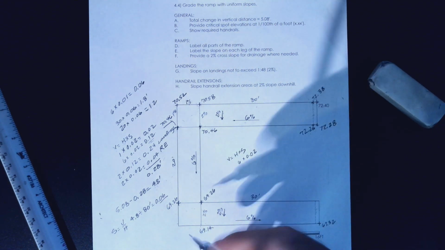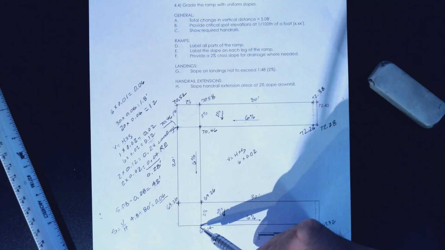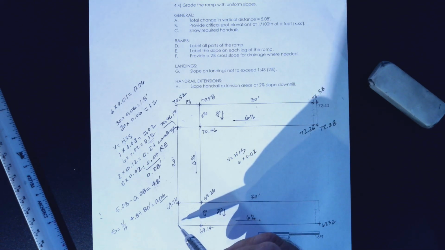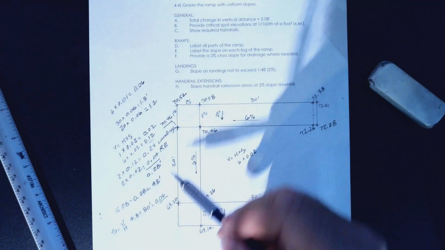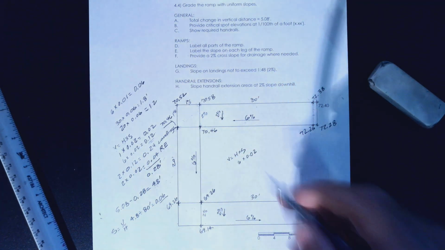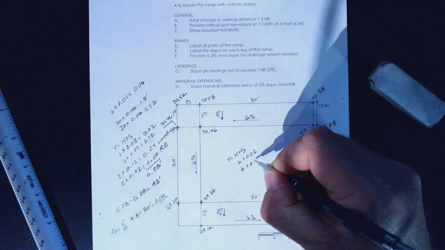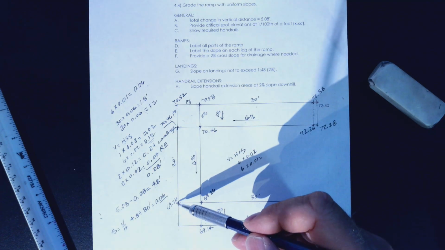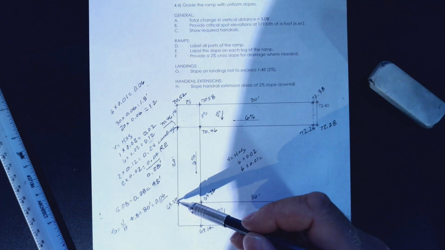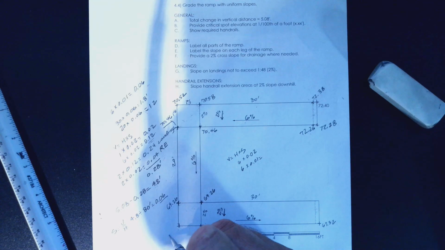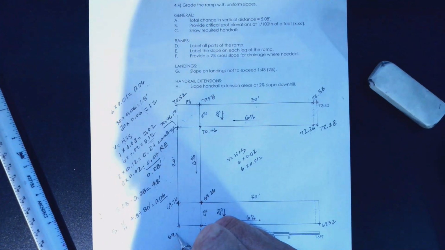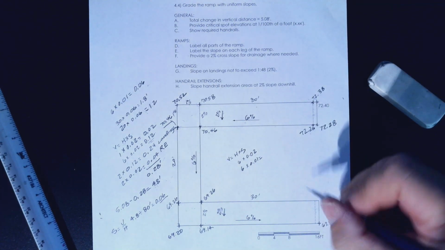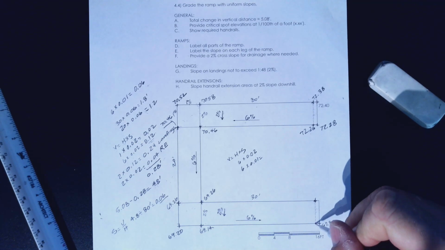So if this is 69.14 and we want to go this direction, we have to get down to that same elevation, right? So if we went 2% for 6 feet, then for 12 feet, 6 and 6, we've got to go 1%. And if we do that, we go 6 times 0.01 equals 0.06. So we subtract 0.06 from this elevation of 69.26, we get 69.20. So now we've got all these spot elevations. We just have to do this one here and here.